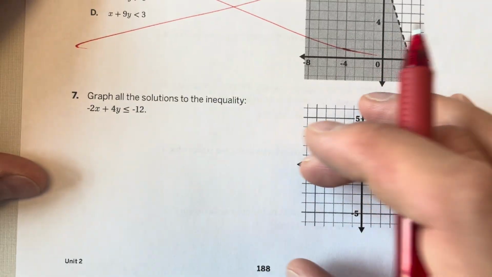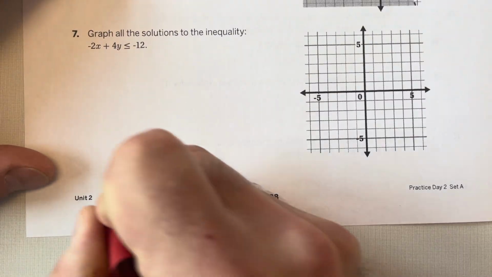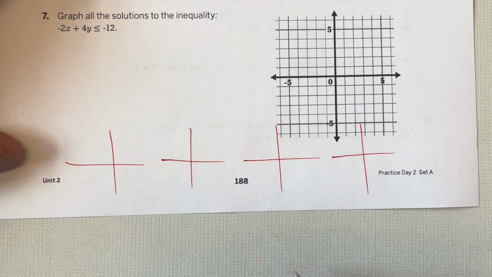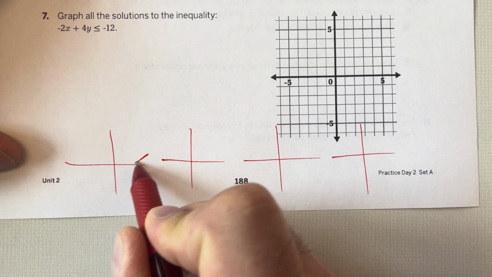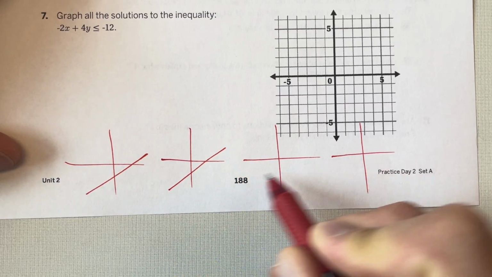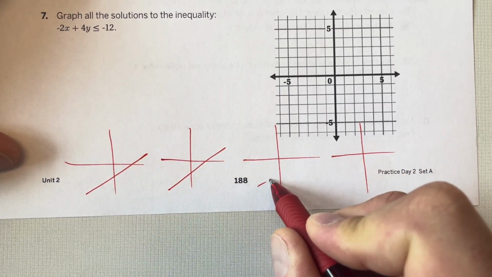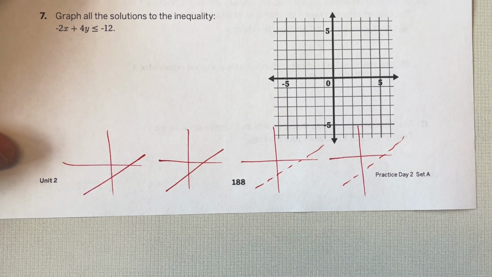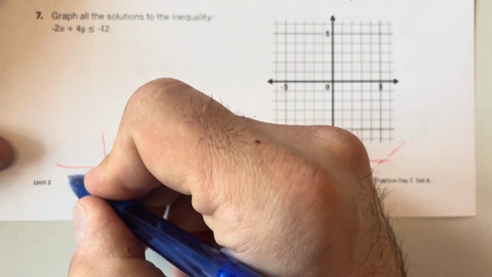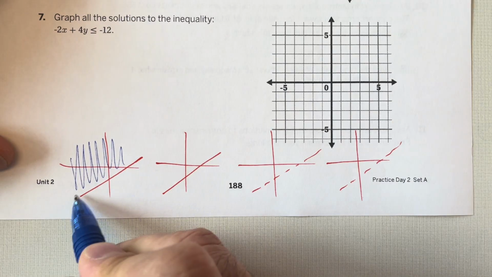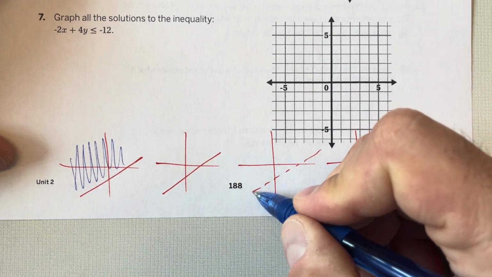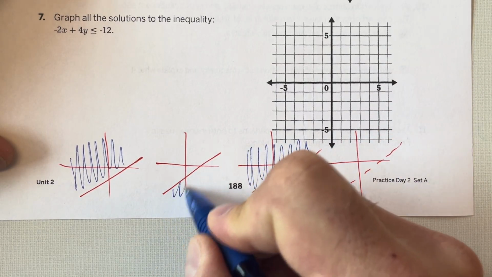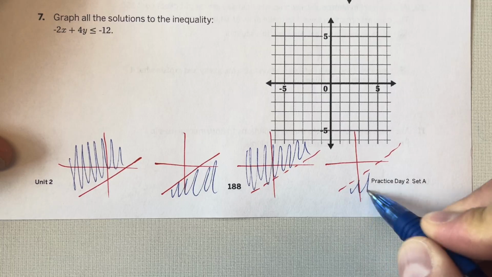The one that is closest to this one on the test is one where I'm going to give you 4 graphs. So I'm actually going to set this one up like we would have on the test: 4 graphs. On the test I give you the lines, but 2 of the lines are solid and 2 of the lines are dashed. One that's solid is shaded above, one that's dashed is shaded above, one that's solid is shaded below, and one that's dashed is shaded below.